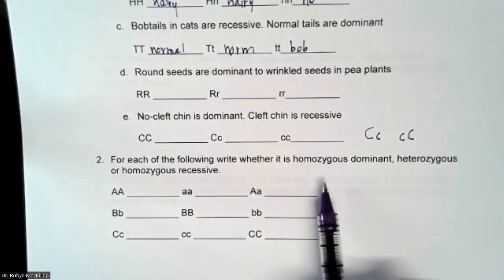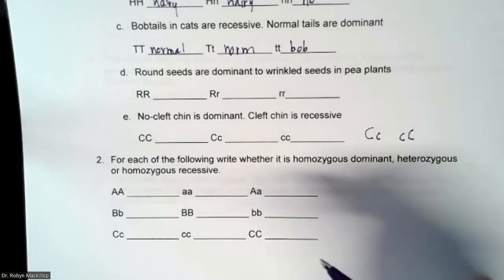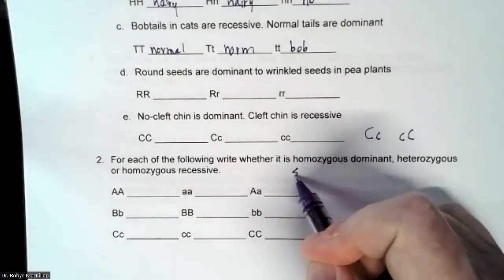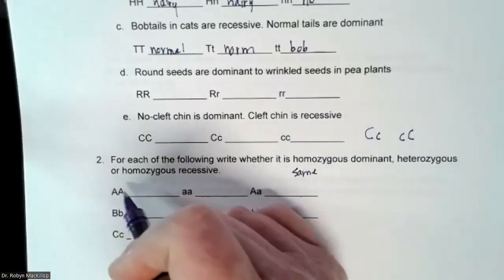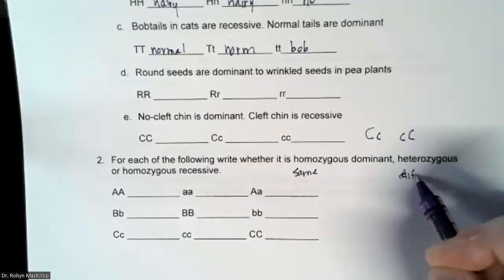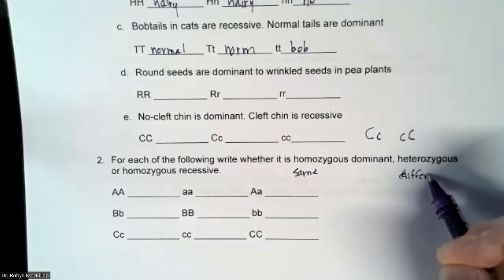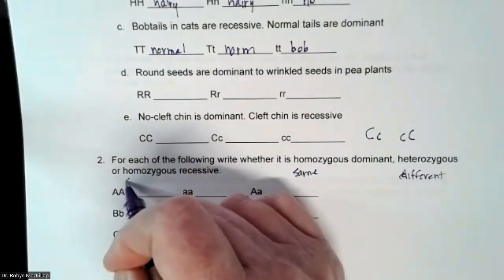All right, so here we've got those terms. Remember, homozygous is same and heterozygous is different. Ooh, that's a terrible D. Can you read that? And this one will be the same.